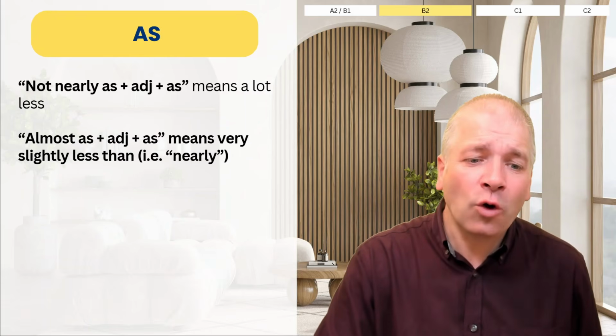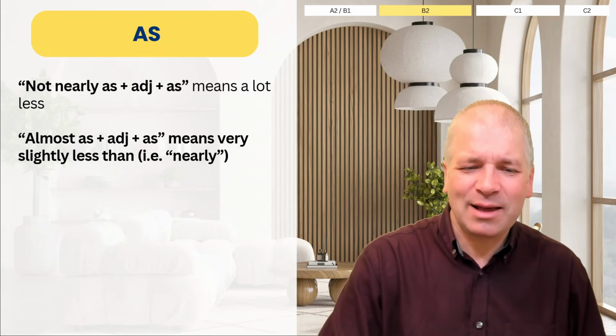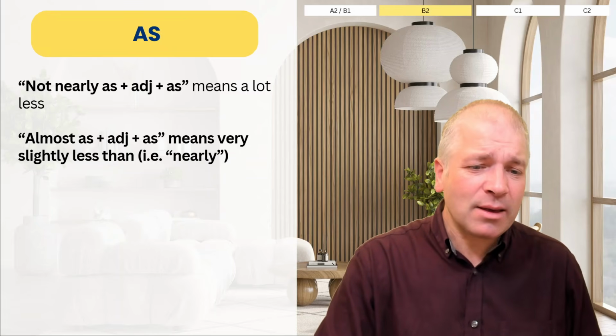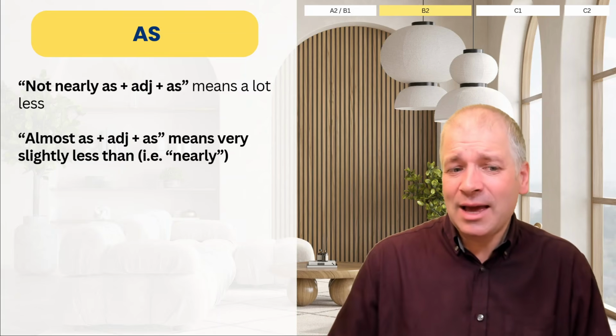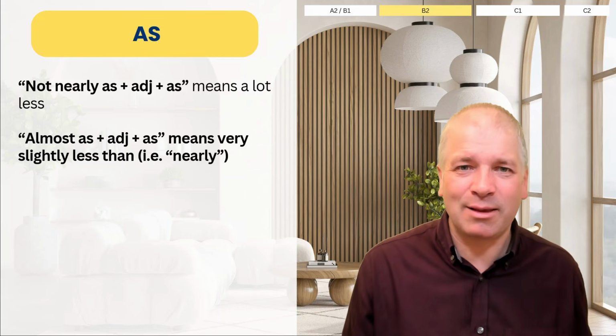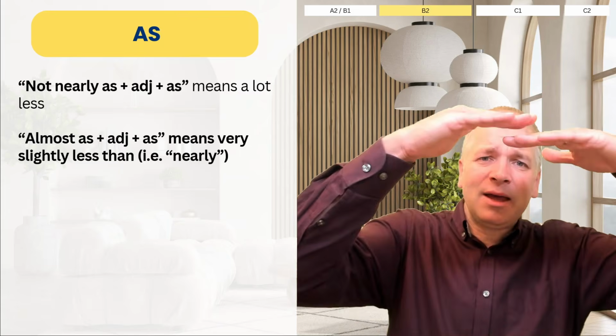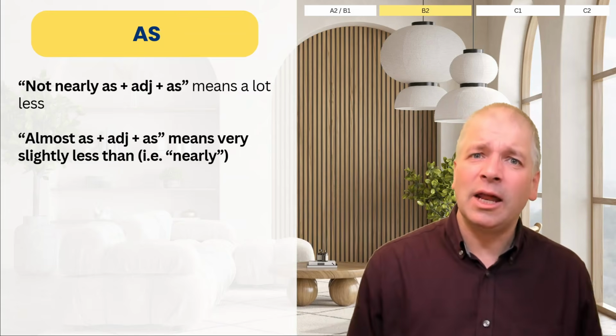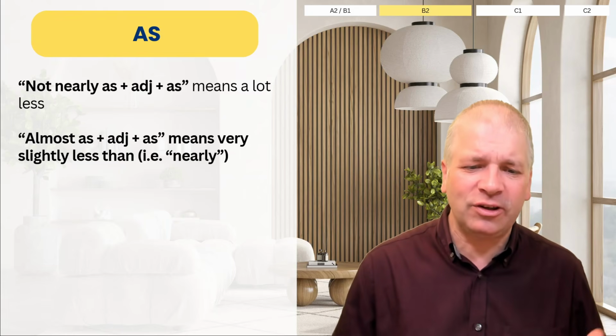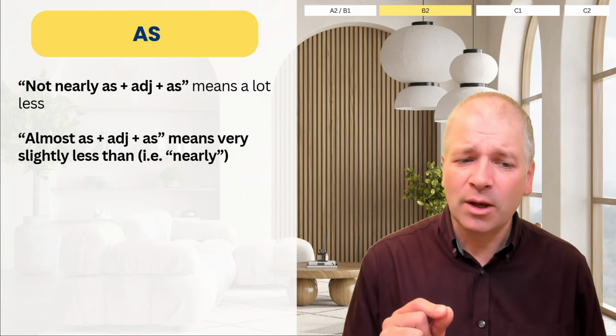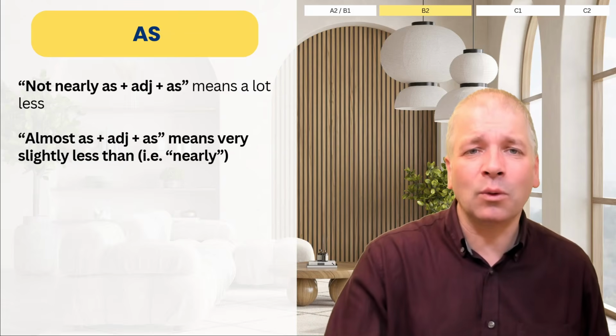We can also say not nearly as with an adjective and as, and that means a lot less. So if we say he is not nearly as tall as his sister, then that actually means it's not the same, it's not nearly the same. His height is actually a lot lower. And if we say almost as, adjective, as, well, this is similar to nearly. So we could say he is almost as tall as his sister.